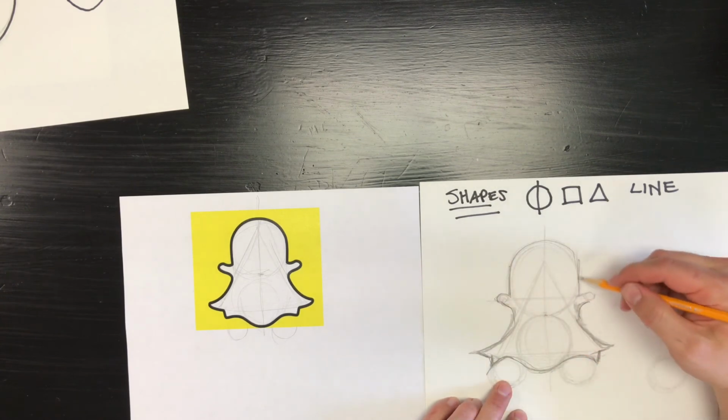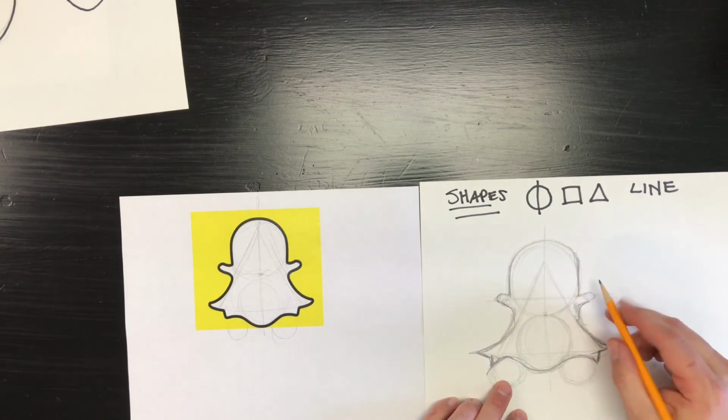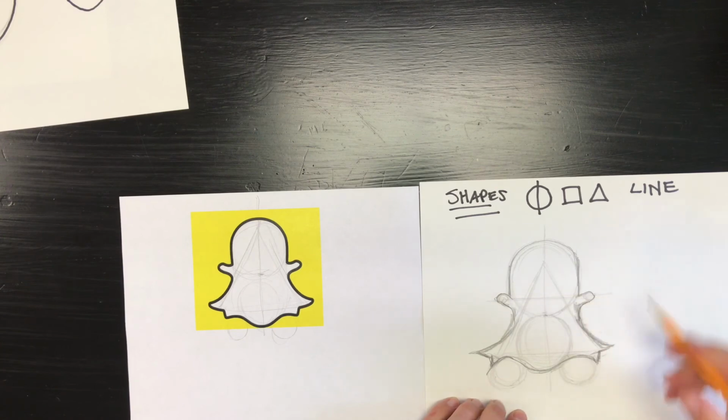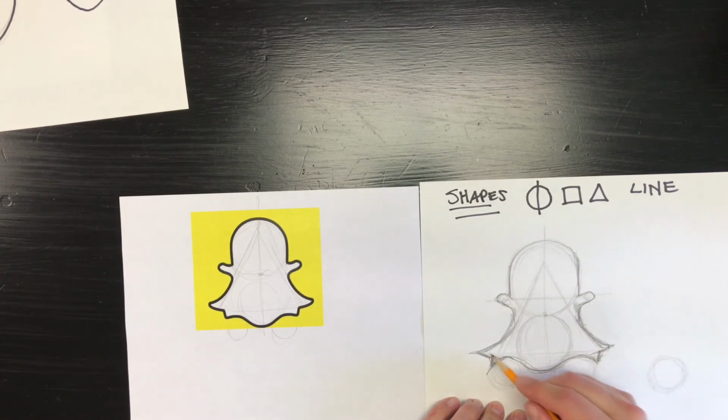Also, I encourage your parents to watch these too. If they want to draw with you, go for it. Have them draw with you. Maybe your parents didn't get a chance to take art in school. It's a lifelong gift. It really is. It's something you can do your entire life.